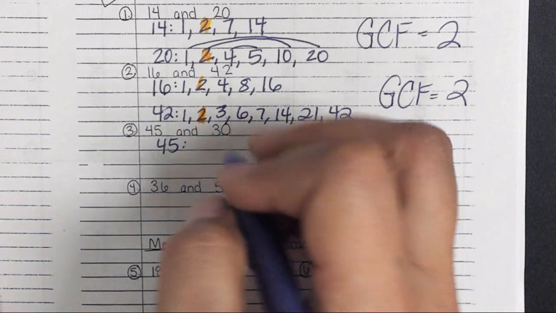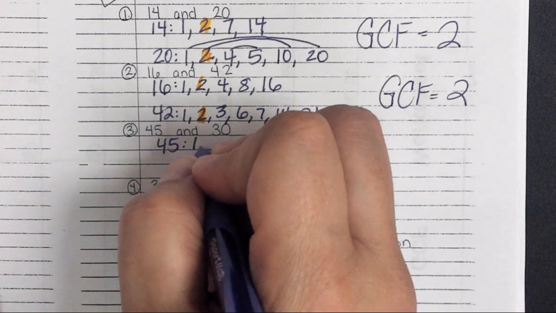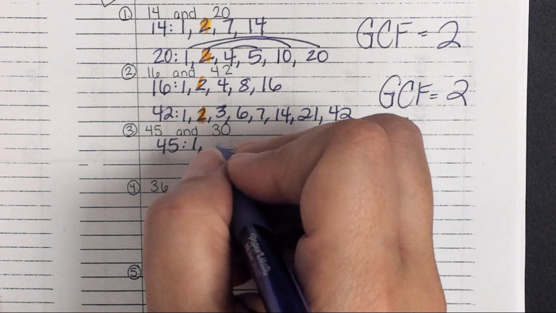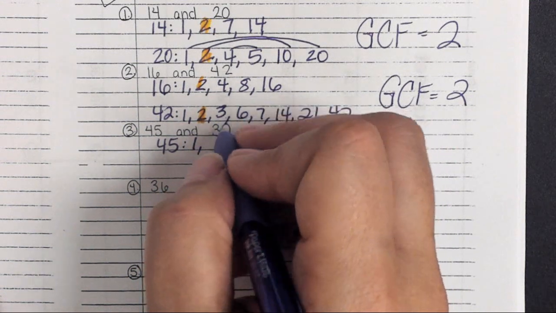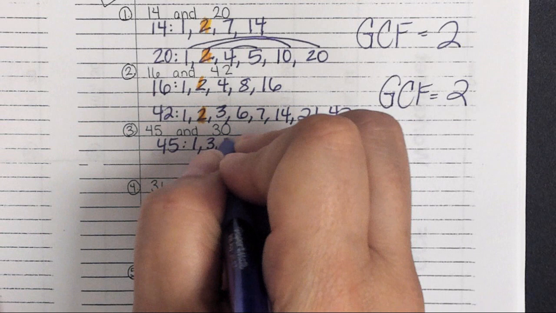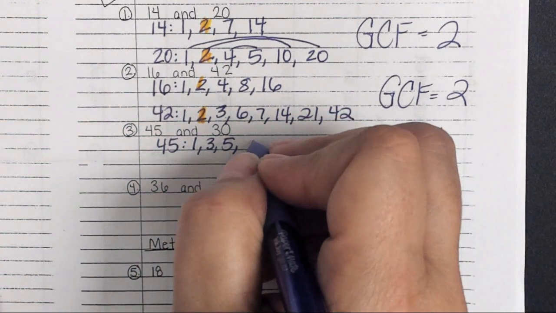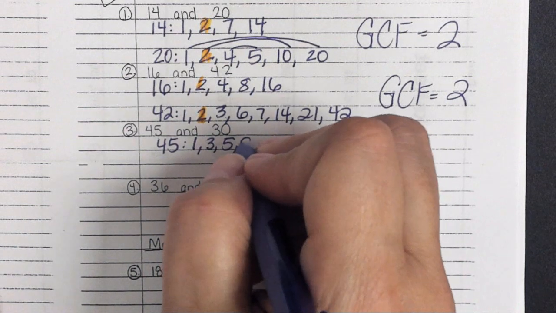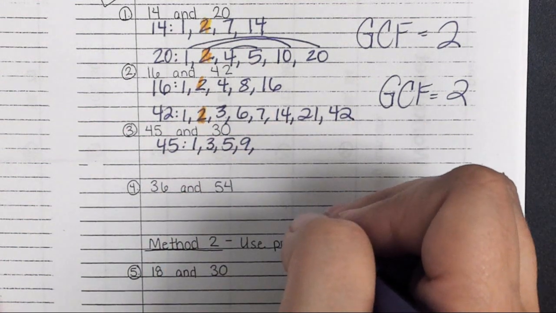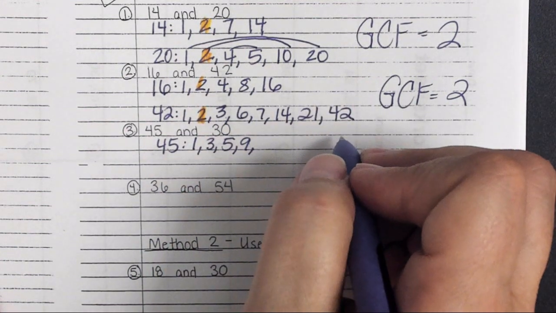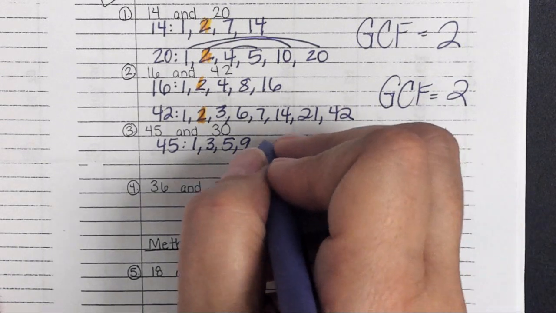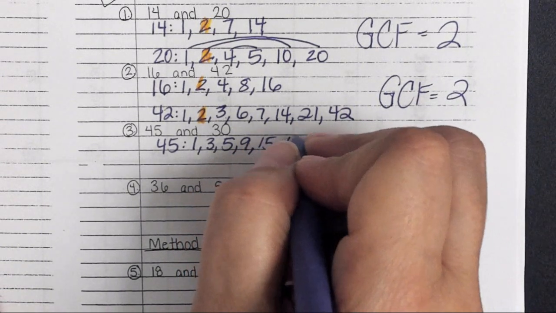45, what's my first one? 1. What about before 5? 3. Yeah, 5. 5 times what? 9. Very good. Then 3 times 15. Very good. And then the last one, 45.